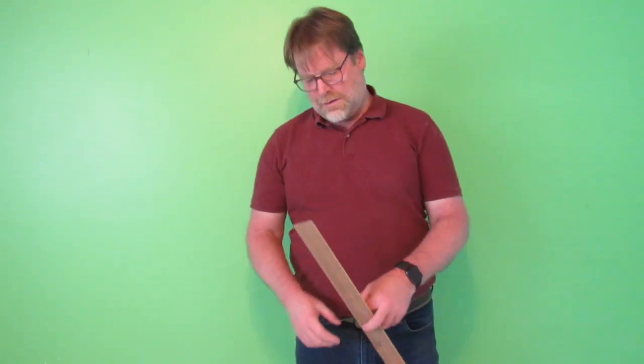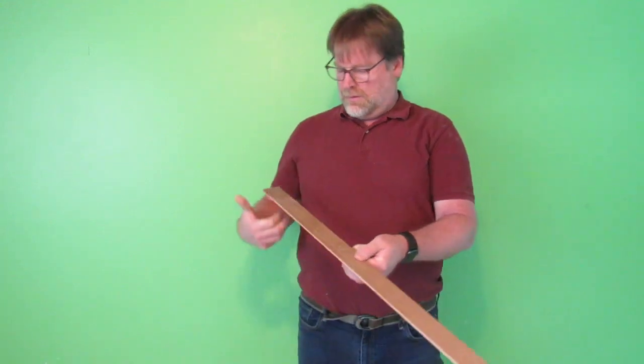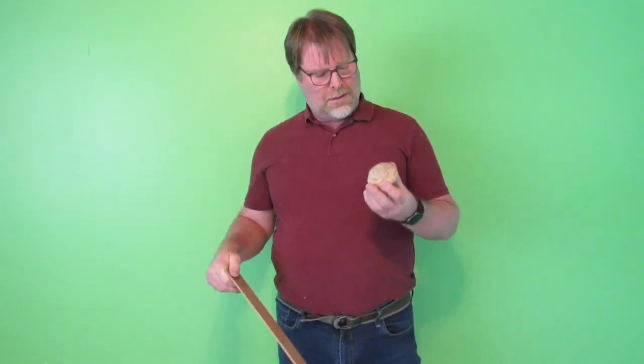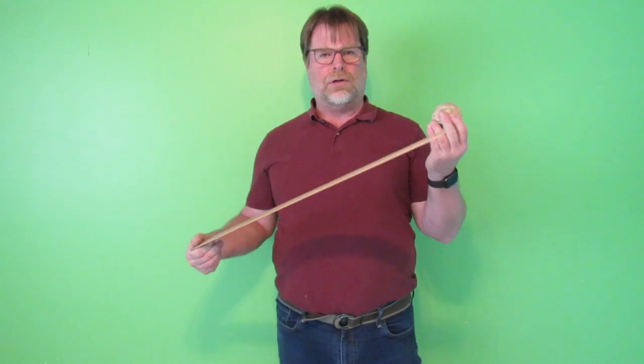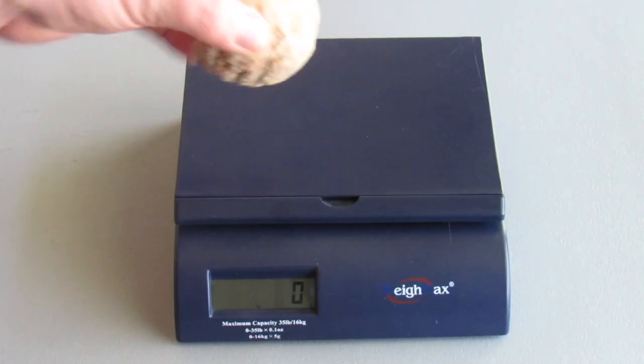For this experiment, I just found a scrap piece of wood in the garage. Doesn't really matter. Something that I can hold on to. It's fairly lightweight. And a rock. Somebody gave me this rock. So we're going to use these two things and write down our data. Let's see what we got.